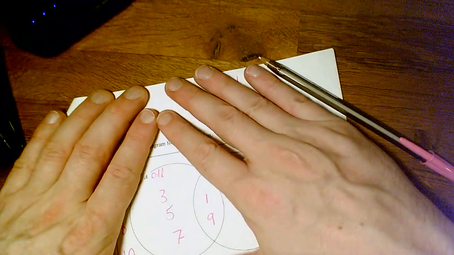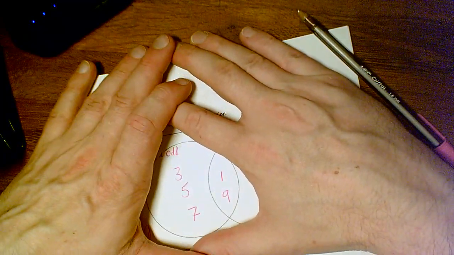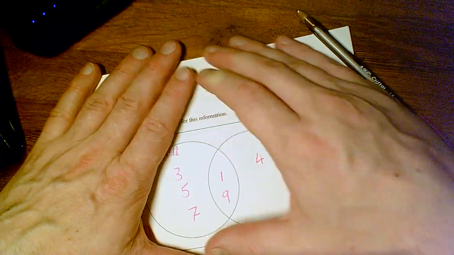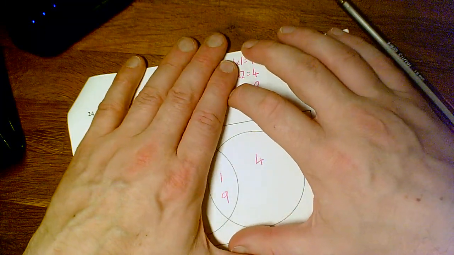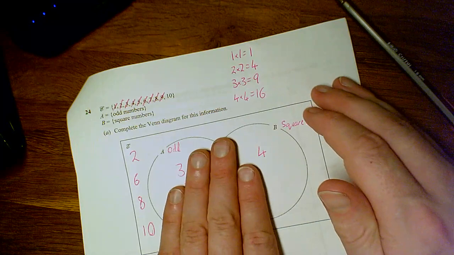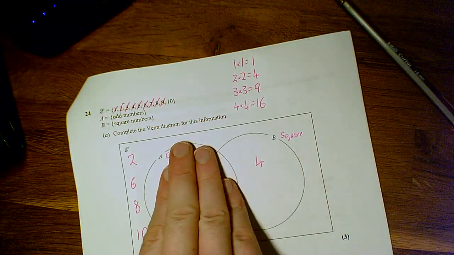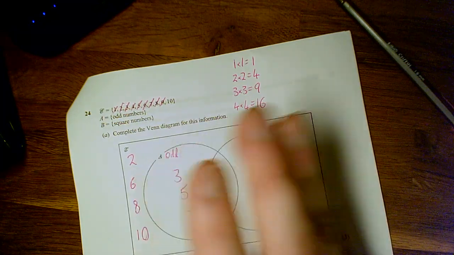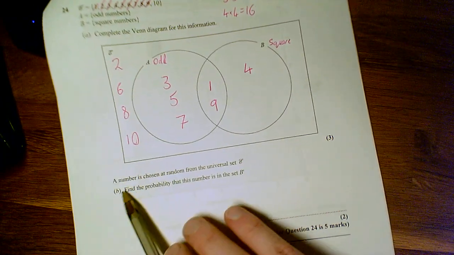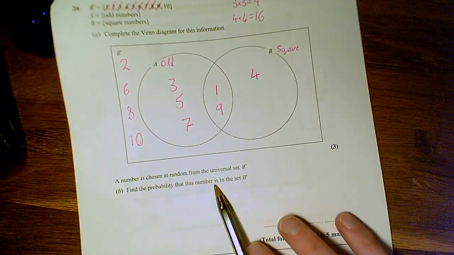If you just look at your odd circle, you should just see all the odd numbers: 1, 3, 5, 7, 9. Brilliant. And in here, I see all the square numbers: 1, 4, and 9. If I cover up the odd circle, I should see all the even numbers: 2, 4, 6, 8, 10. Brilliant. Job done.